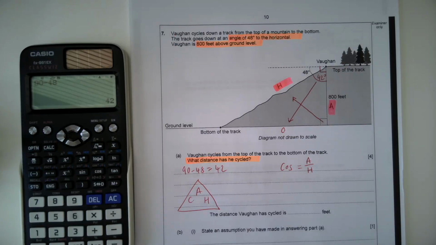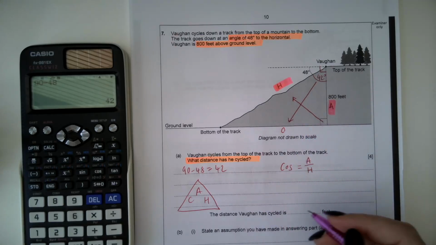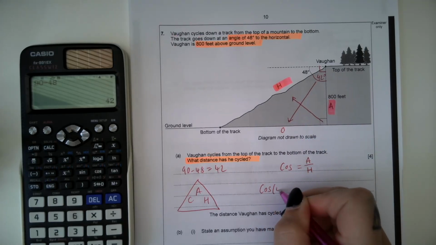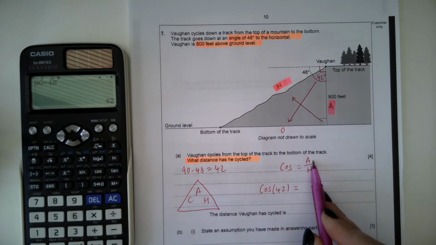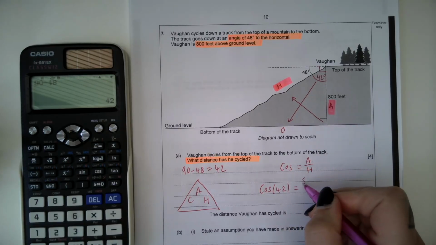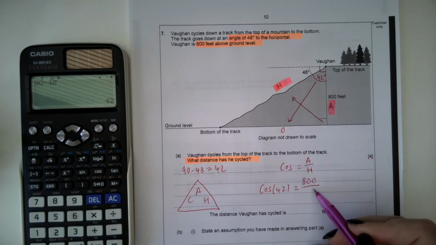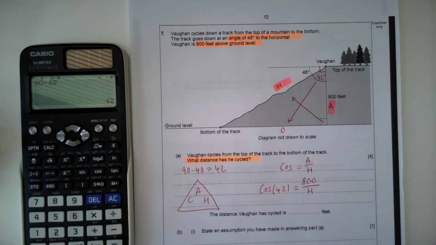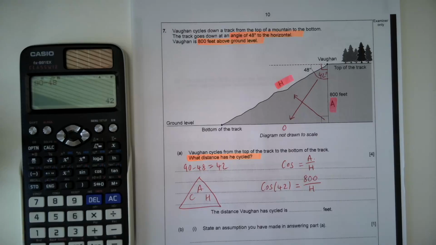So what I'm going to do is substitute in what I know now. So the cosine goes with the other known angle. So we're dealing with the cosine of 42 is equal to the adjacent, which is 800 feet, divided by the hypotenuse. The hypotenuse is what we're looking for. Now you've got two options here. You can go the algebraic method because you know how to rearrange that to solve for h, or you can use your formula triangle.